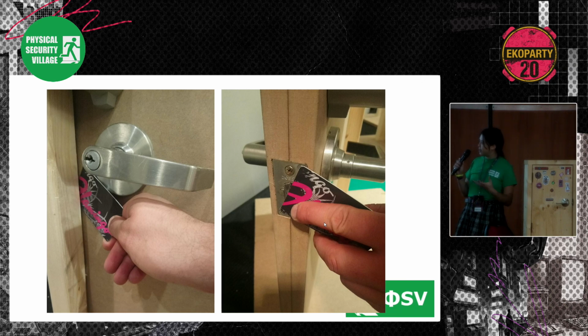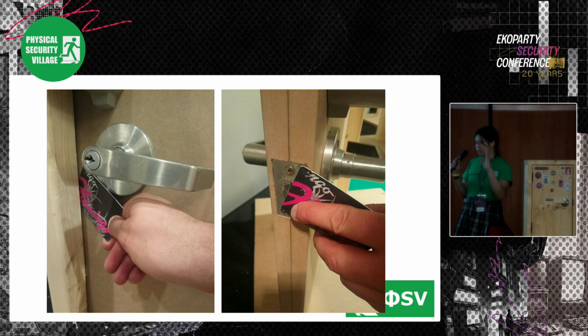So here's a better look at it up close. I'm using my Flamingo hotel room key card from DEF CON a few years back. But yeah, so again, it's that card getting between the latch and the hole in the door frame.